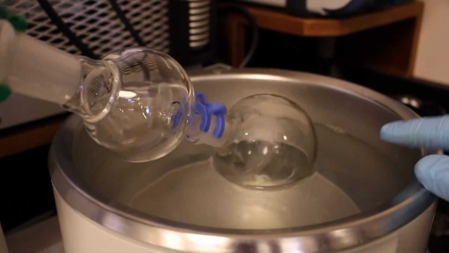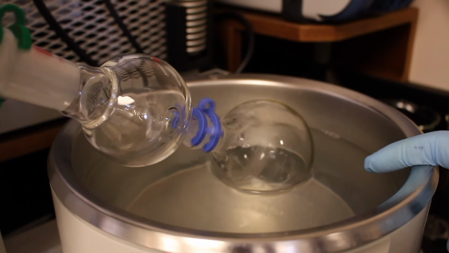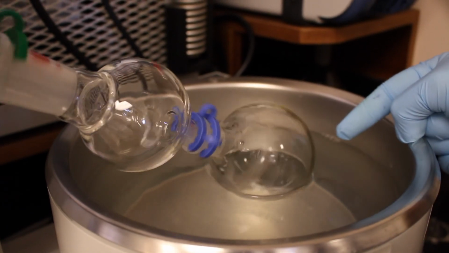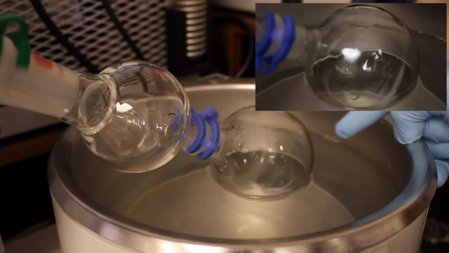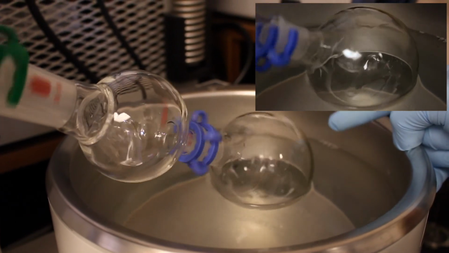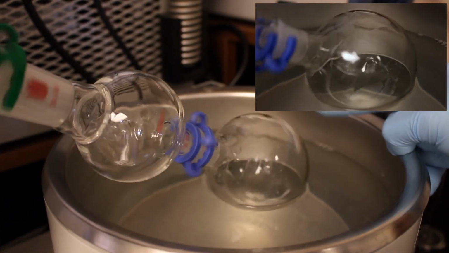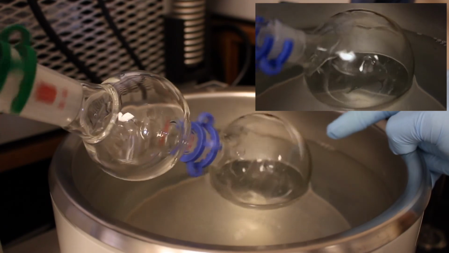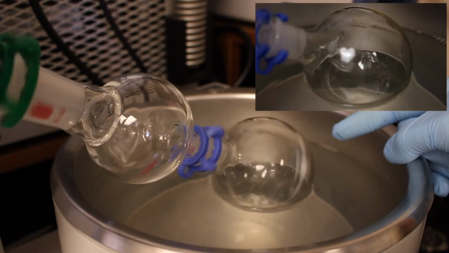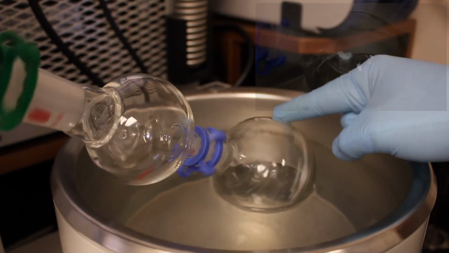So if you can see, we've removed the majority of the DCM. In the flask here is just a thin coat of what is probably the eugenol oil. So to make sure most of the DCM is gone, we'll leave the flask on the rotovap for a few more minutes, which will remove the remainder of the DCM, and then we'll have our eugenol oil left in this flask.